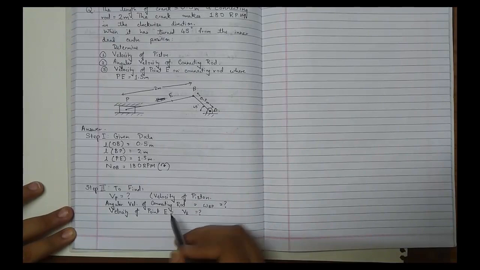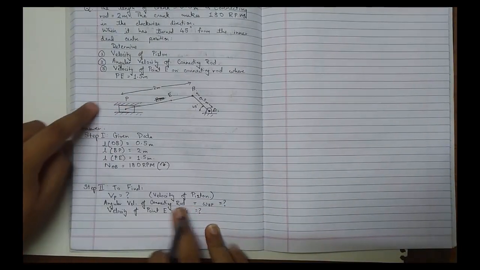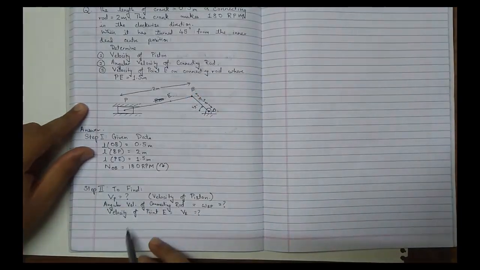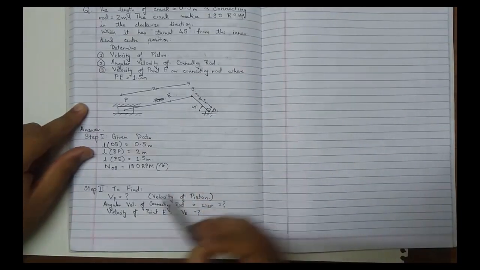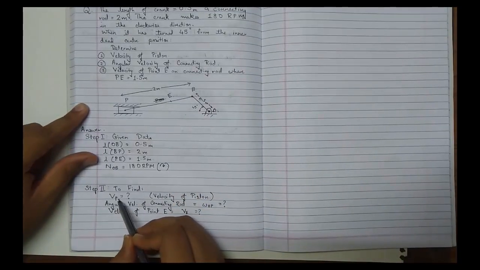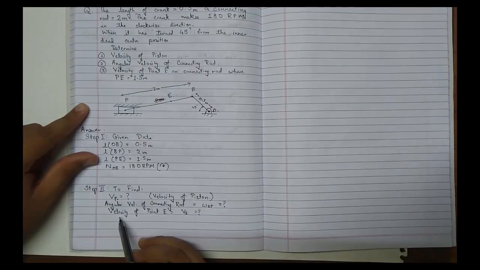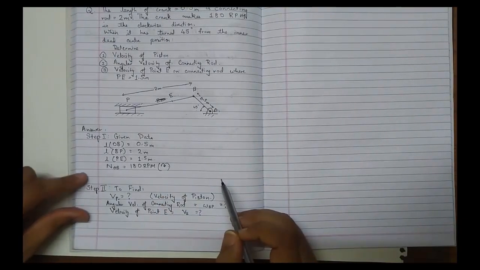Okay, so the things that we have to find are: what is the velocity of piston P, what is the angular velocity of this connecting rod BP, and what is the velocity of point E. Okay, so these are the three things we have to find: velocity of point P, angular velocity of connecting rod, that is omega BP, and velocity of point E.